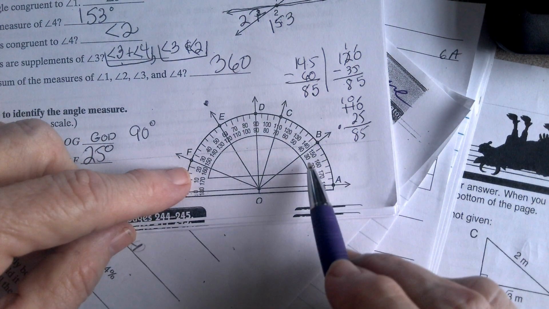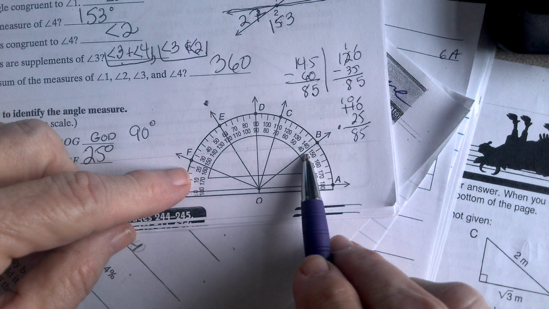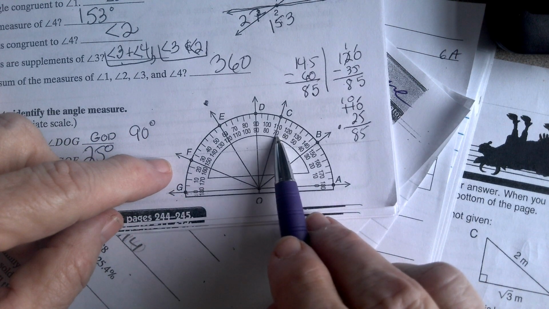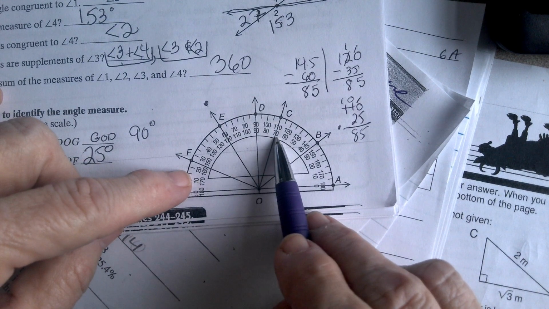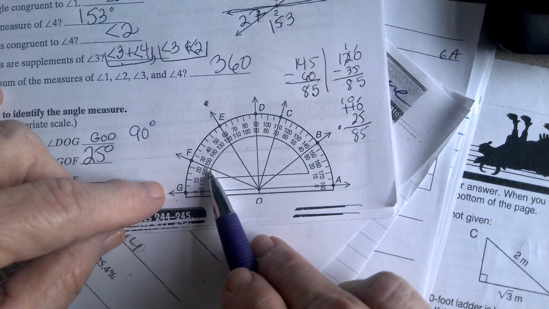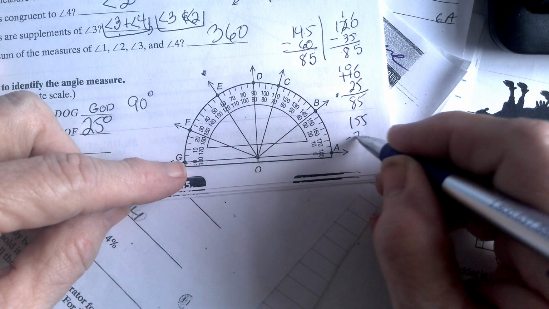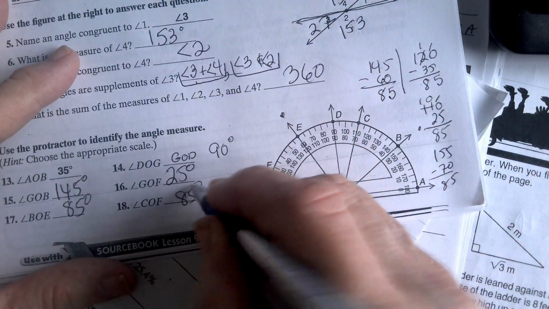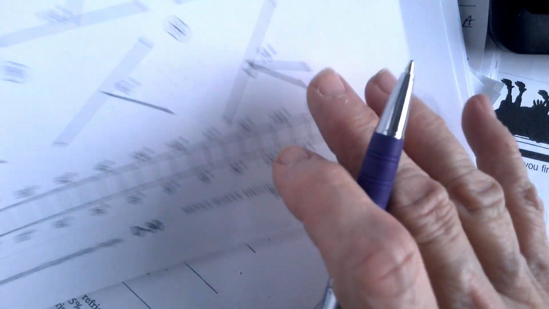And again, I could have taken the bottom one, which is 35. That's COF. Okay, hold on. So here, the bottom one on the COF is 70. And on the bottom one here is 155. 155 minus 70, which is 85. Same thing. Or I could have counted. Okay, very good. Okay, and flip it over.